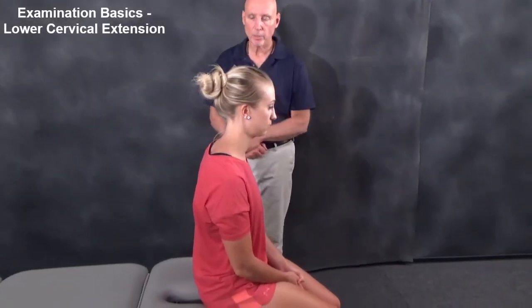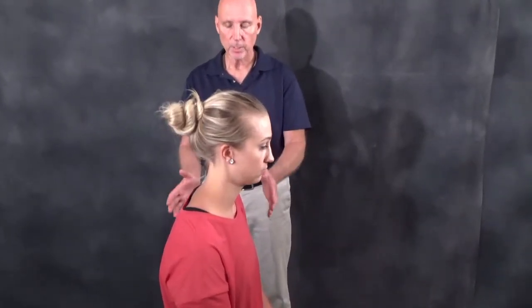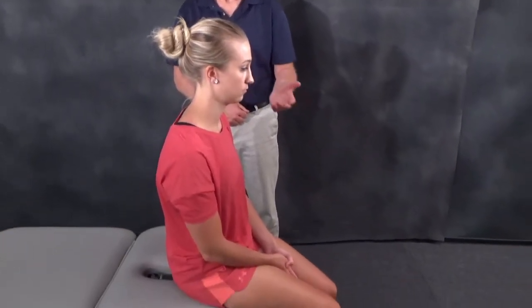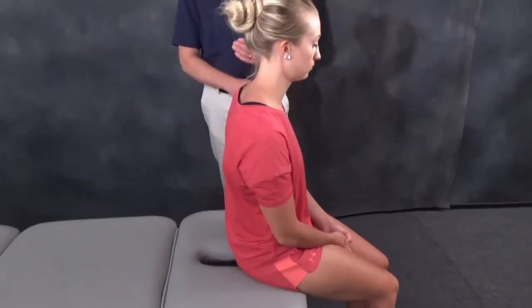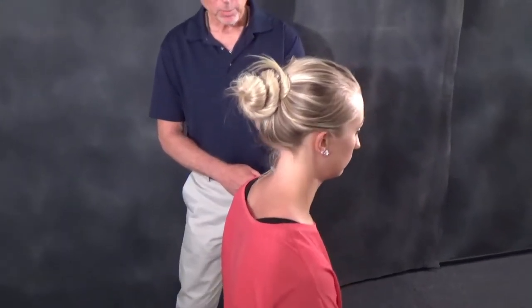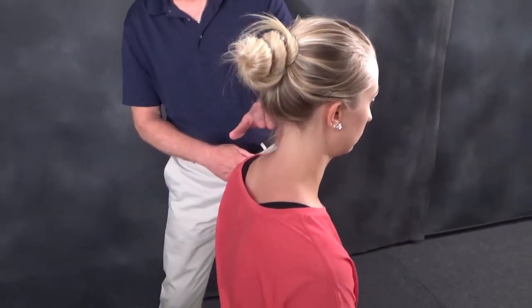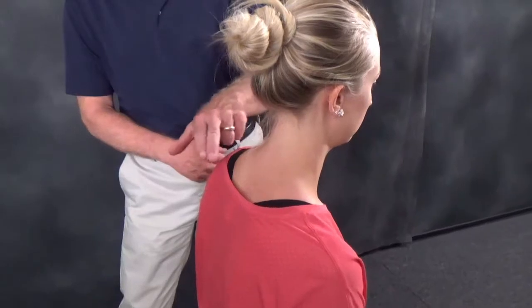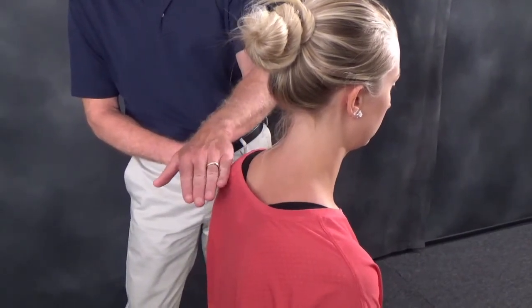Alright, this next short video clip regards examination basics for lower cervical extension. Okay, we have our patient seated at the end of a treatment table, just like we did for flexion. Okay, and we want to see if all the segments are stable and okay. We should see good cranial to caudal recruitment of motion from upper segments down to lower cervical segments.